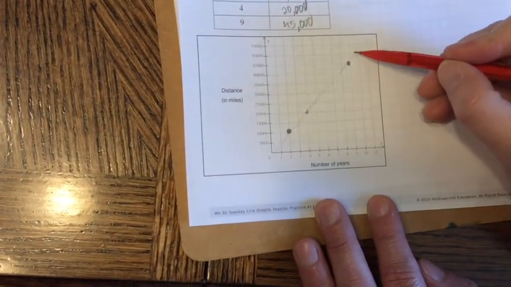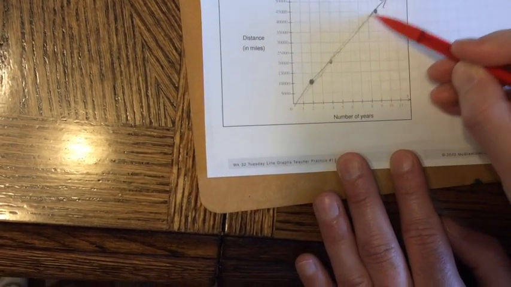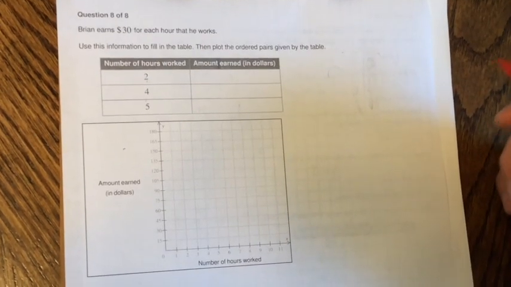You only have to make 2 points and then connect your dots because it's a linear equation. It's going to keep going with that same slope. This isn't like our earlier interpretation questions. Okay, let's do another one like this. Last one. Let's look at question 8 now.